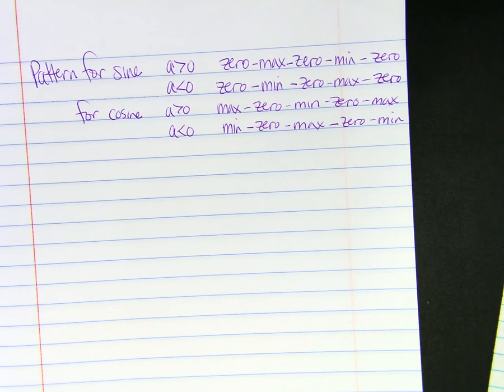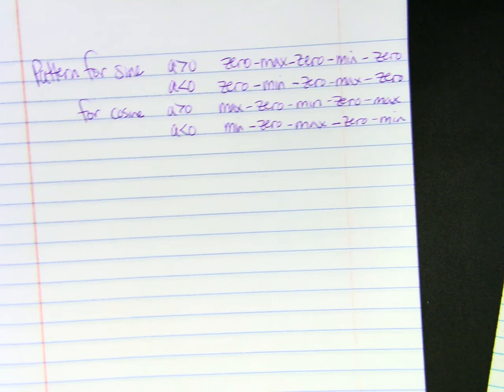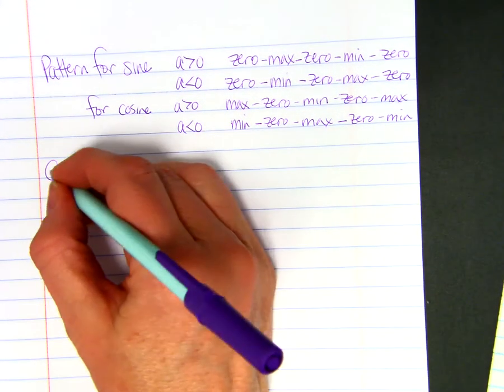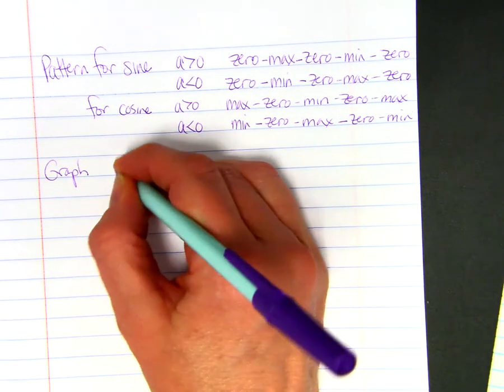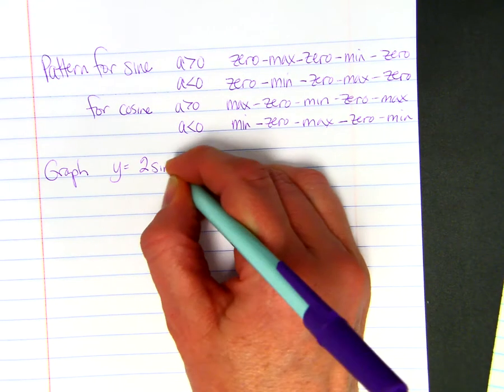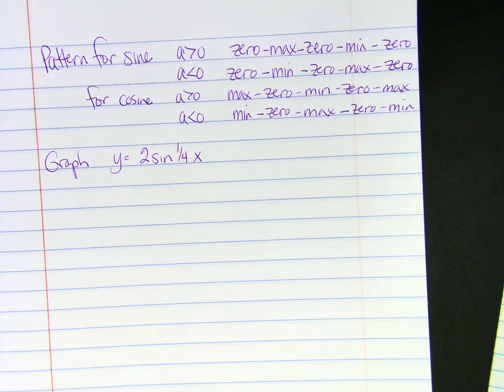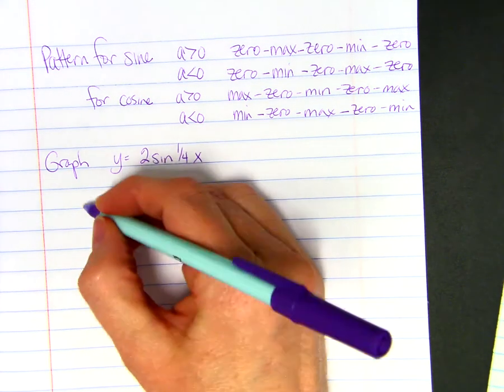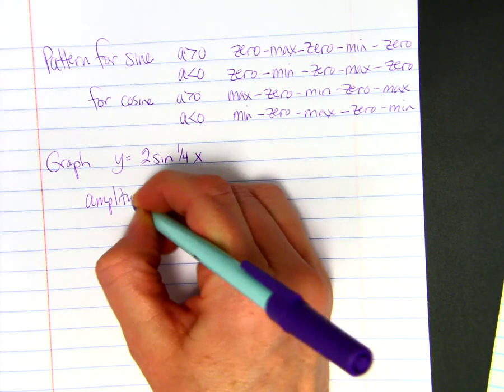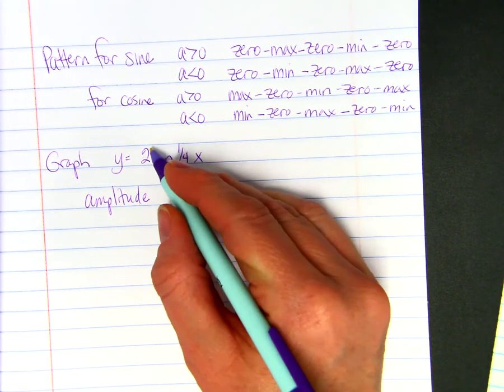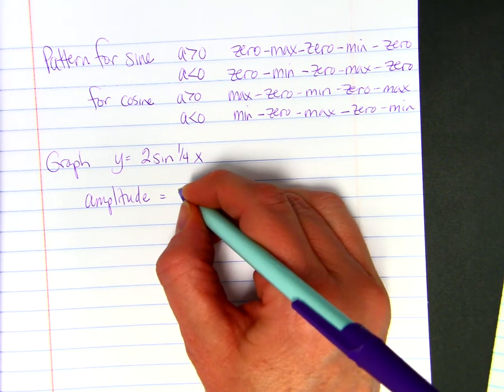So I'm going to show you an example, and we're going to graph y equals 2 sine of 1/4 x. So we're going to go through and find the amplitude and the period. The amplitude is the absolute value of a, and a is just this 2. So it's going to be 2.